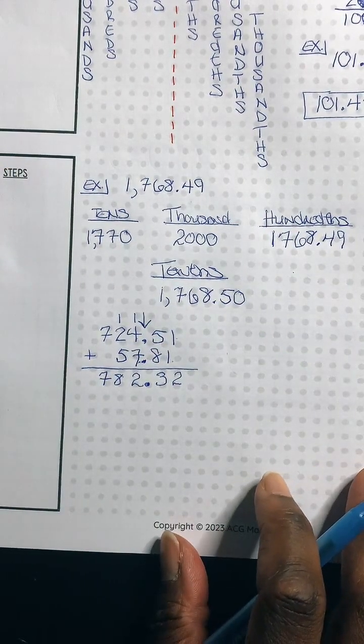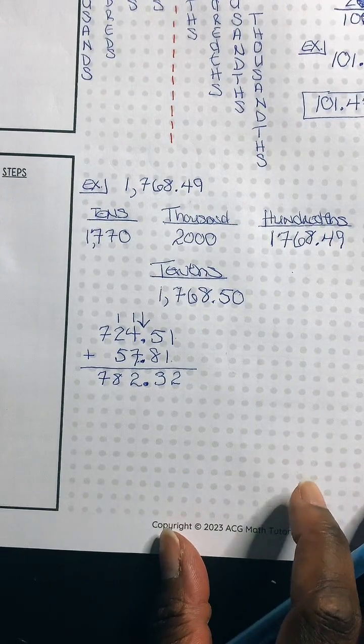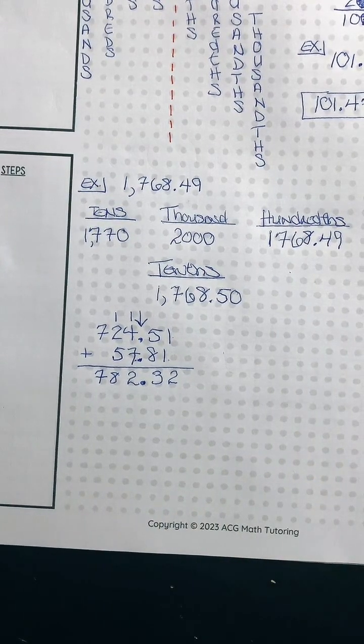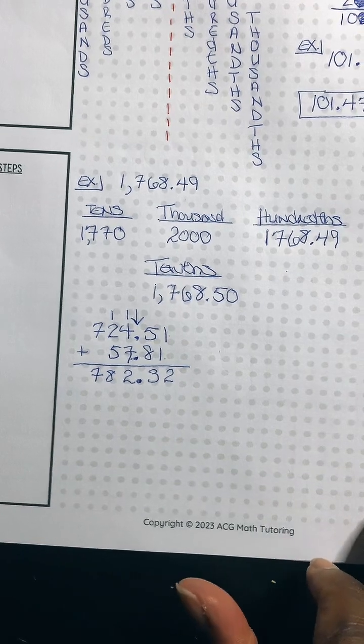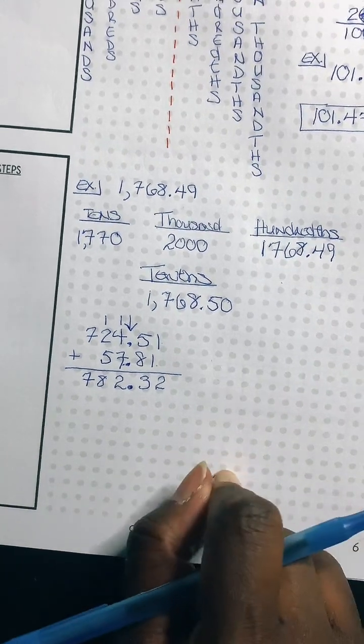Okay, thank you. I appreciate that. I love that. My daughter taught me that decimals have to line up for adding, subtracting. Yes, see? Brilliance.